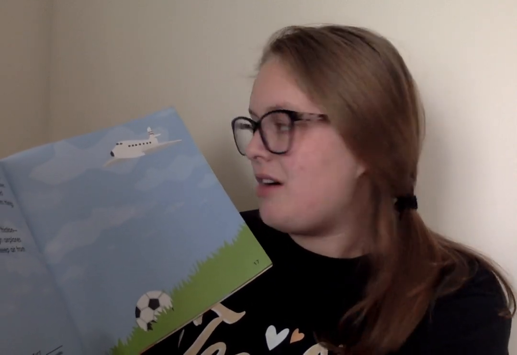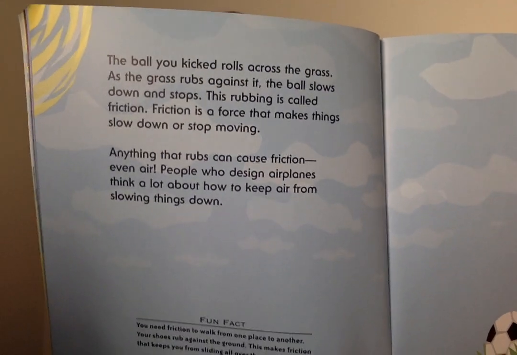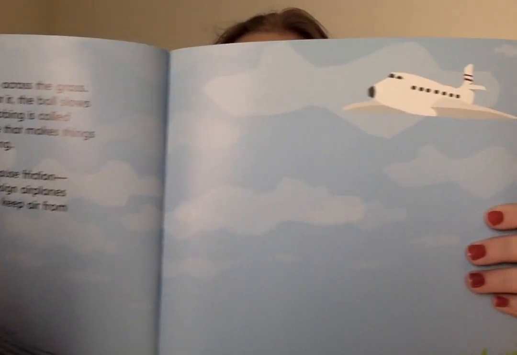Fun fact, you need friction to walk from one place to another. Your shoes rub against the ground. This makes friction that keeps you from sliding all over the place. So friction is what helps slow us down. It's a force that helps slow you down.